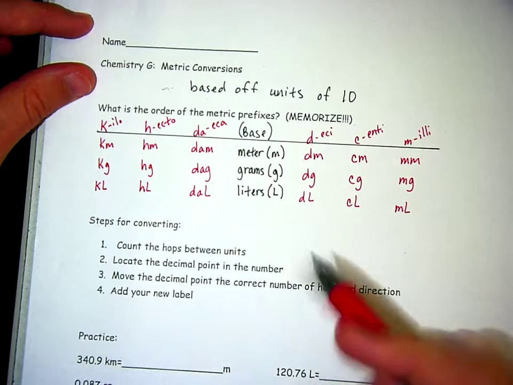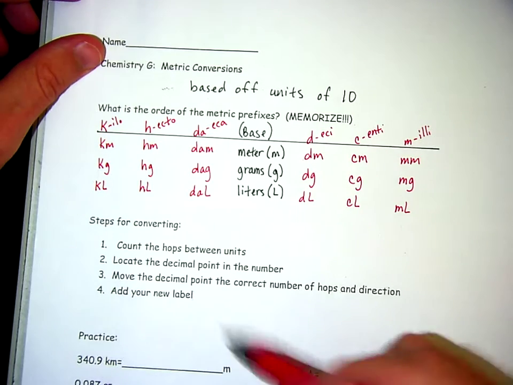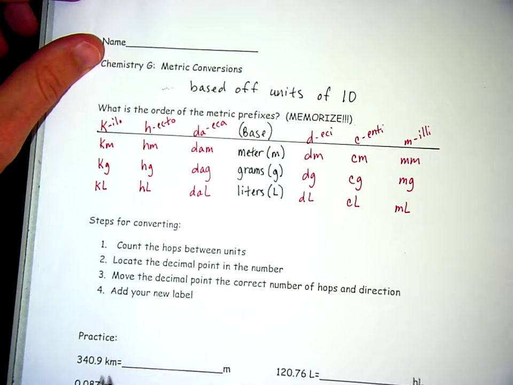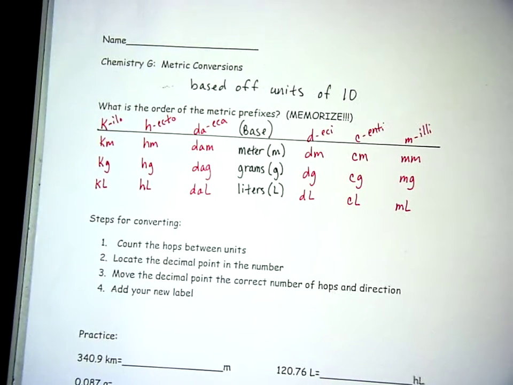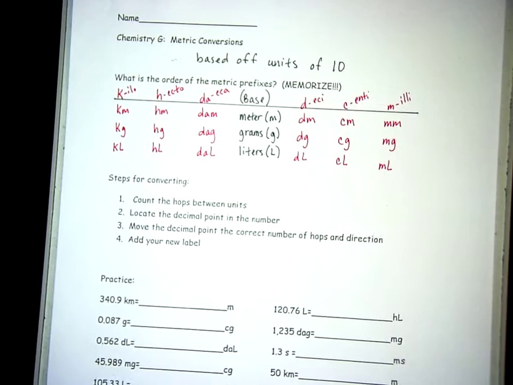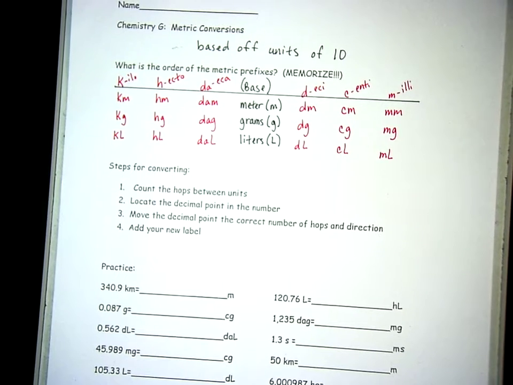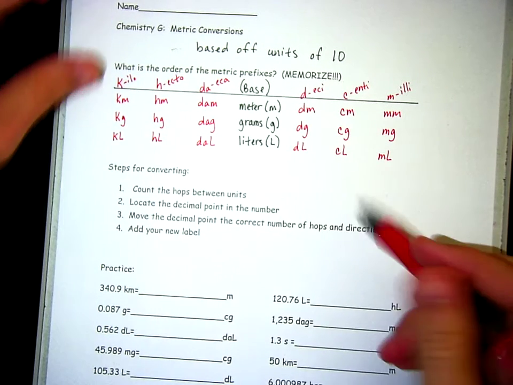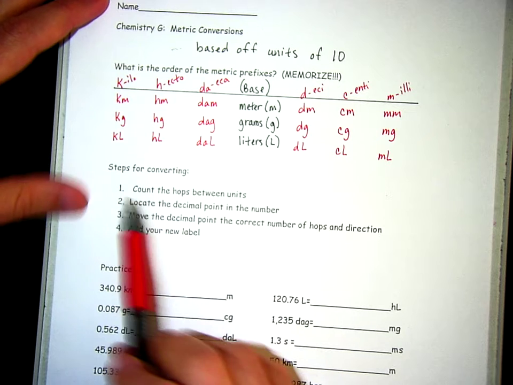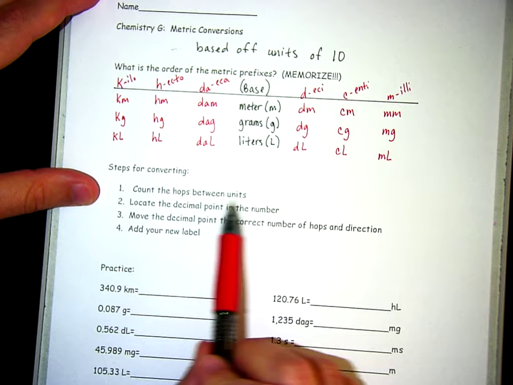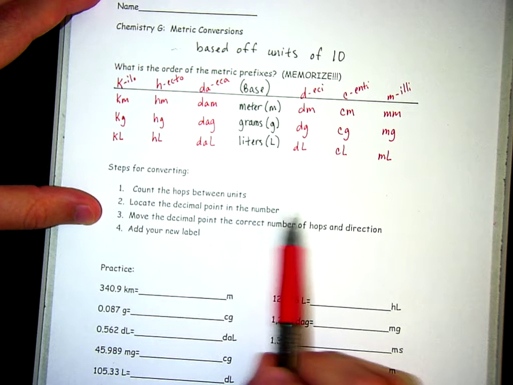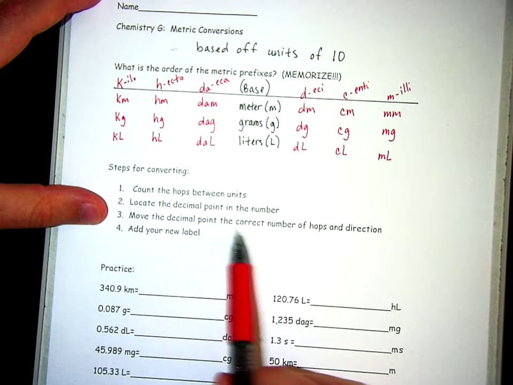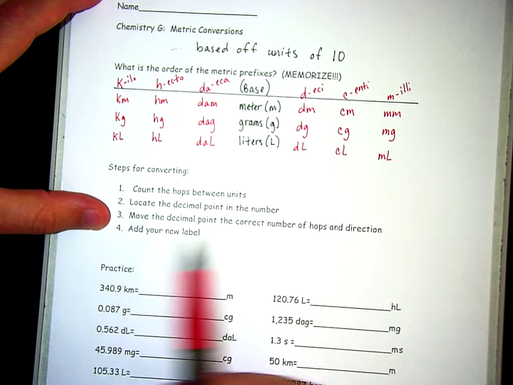In our assignment below, we have some guided practice. We'll do the left side together, converting from kilometers to meters. We also have the steps here. Step 1, count the hops between the units. Step 2, locate the decimal point in the number. Step 3, move the decimal point the correct number of hops in the right direction, and then add our new label.